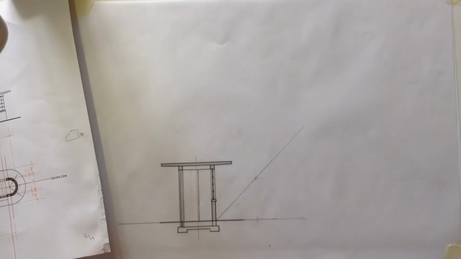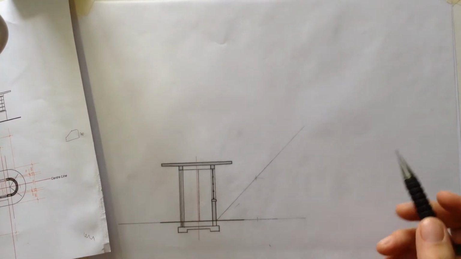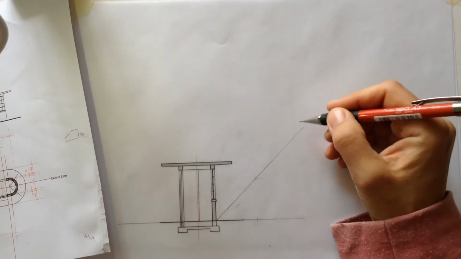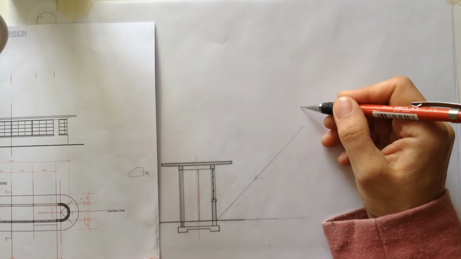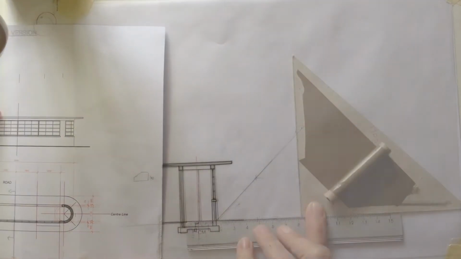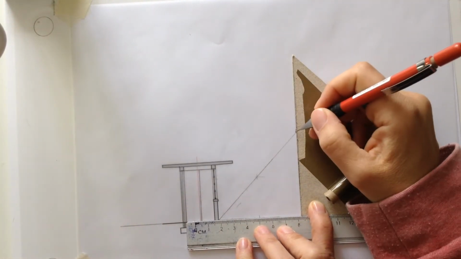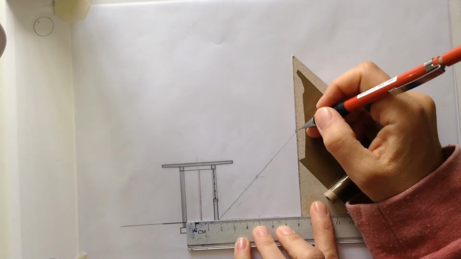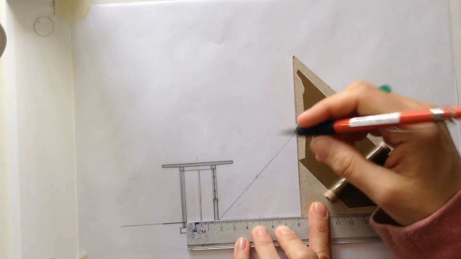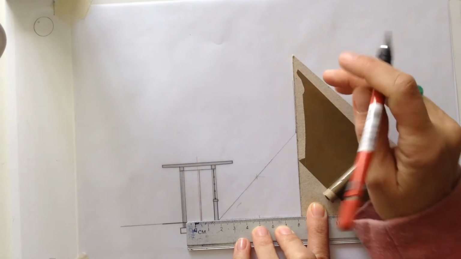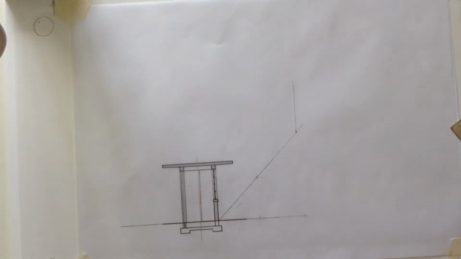So I am just going to translate this 4,600 at 1:50, and I am going to measure the distance up here, and this is going to give me the back wall of my shelter. So I'll find my point here. There's the end of my shelter, so I'm just going to draw a perpendicular line there, and this is the back wall of the shelter.